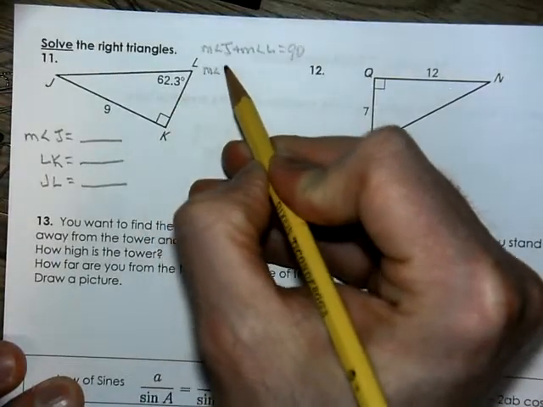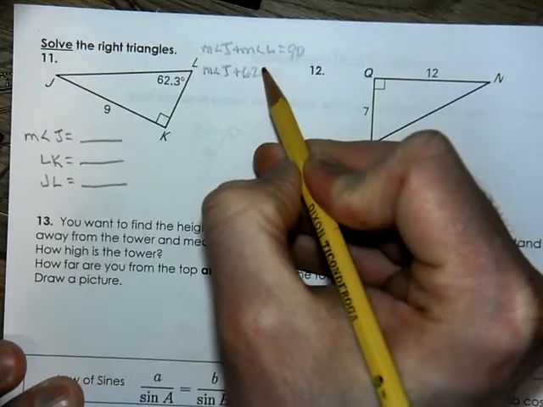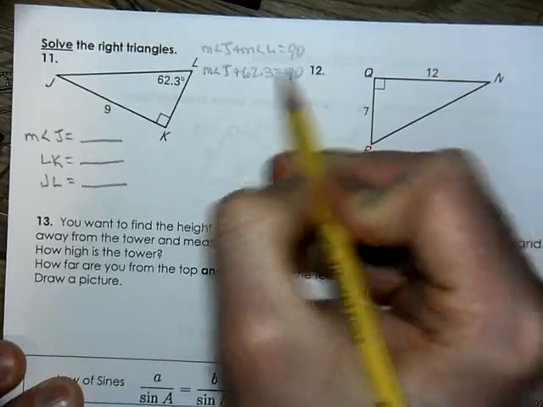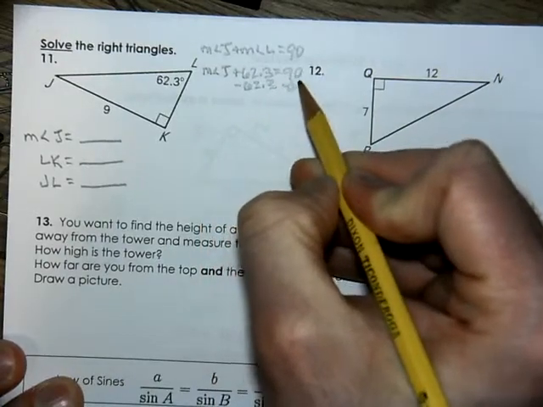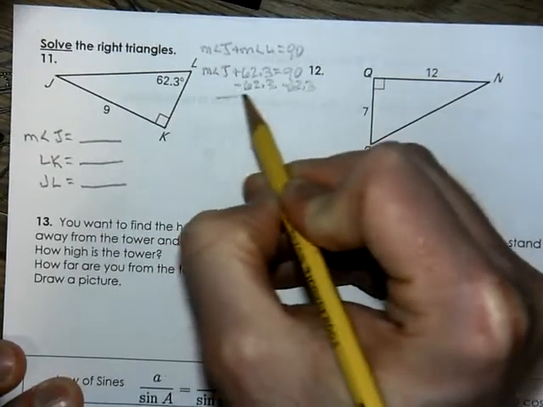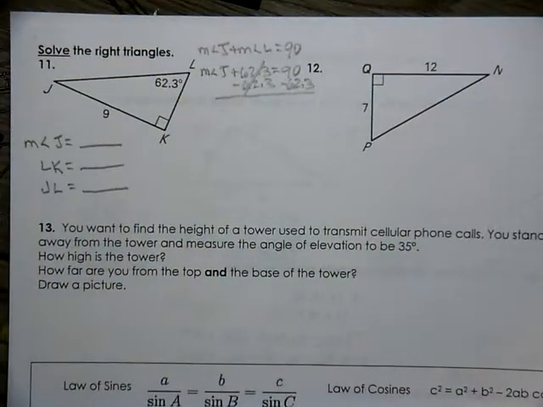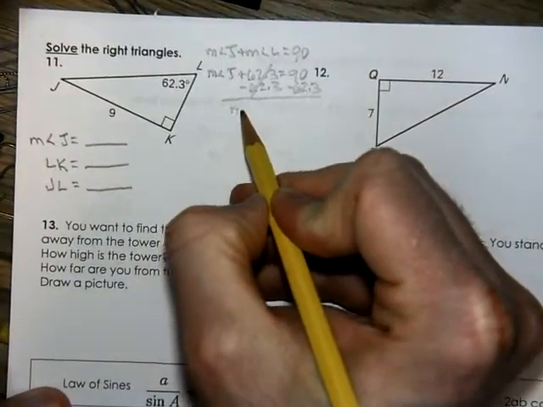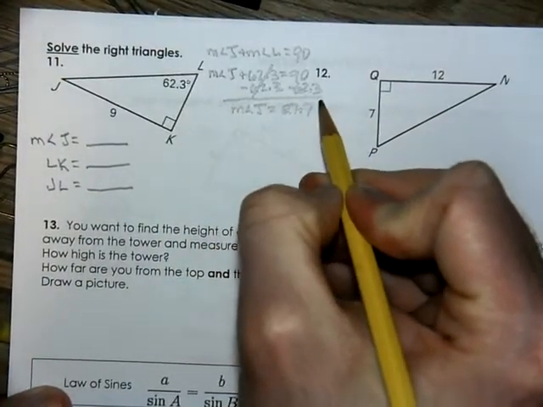So the measure of angle J plus 62.3, we subtract 62.3, so if we take 90 minus 62.3, we're going to get the measure of angle J to be 27.7.